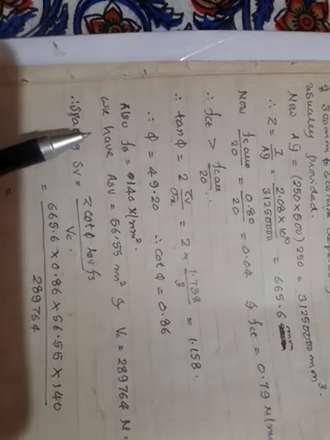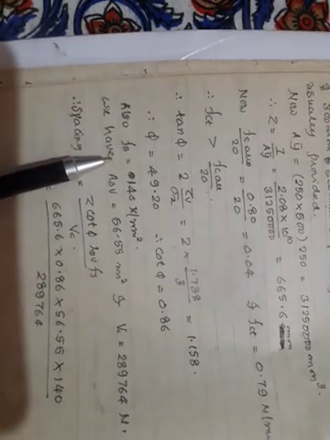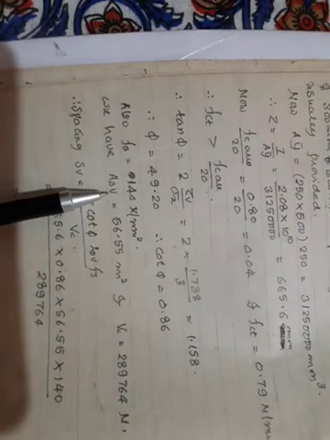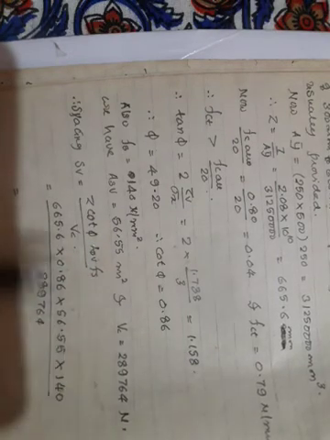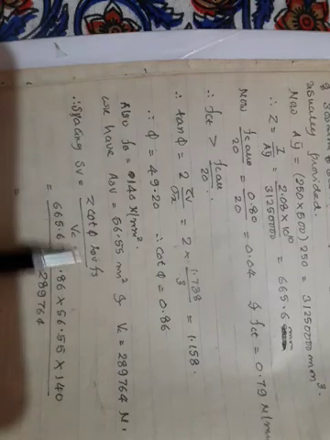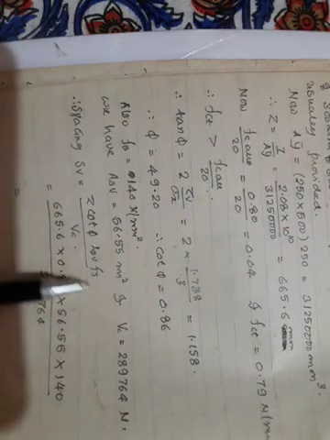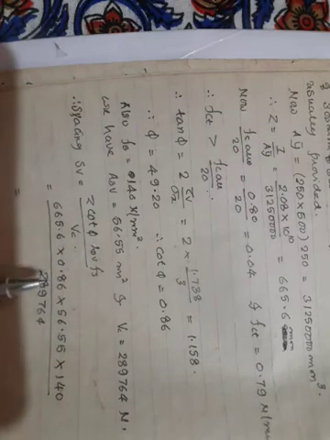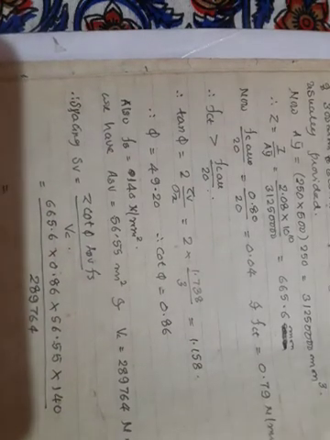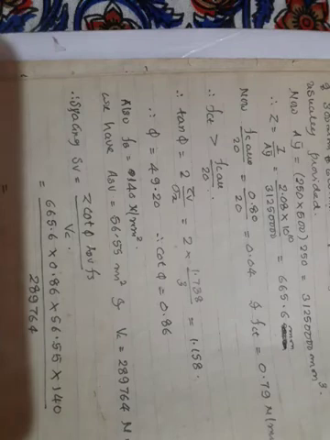ASV we have already calculated as 56.55, and Vc also we know. So now spacing SV can be easily calculated by using Guyon's equation. If you fill in all the values, you will get the spacing. This is how Guyon's method can also be used to find out the spacing. Okay, thank you very much.